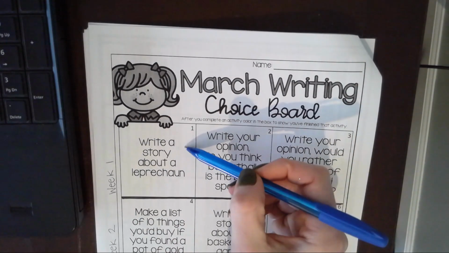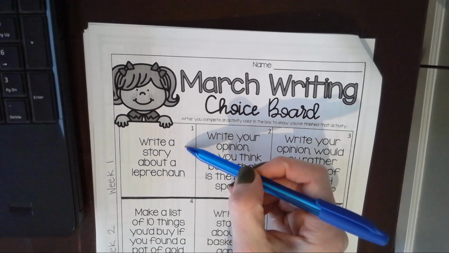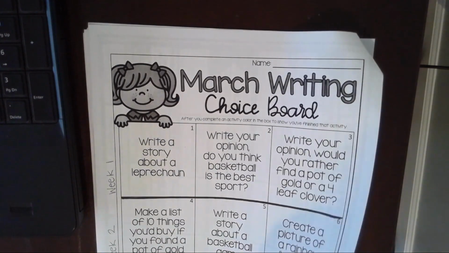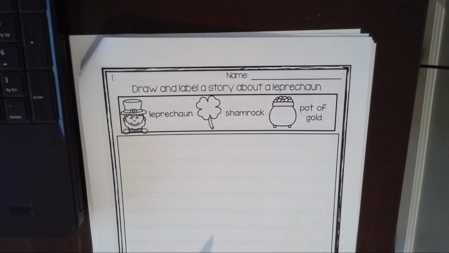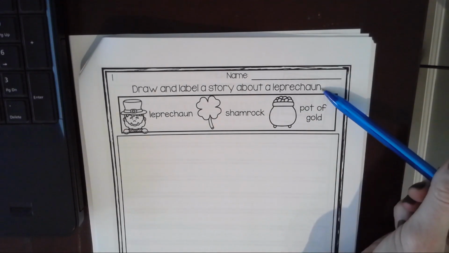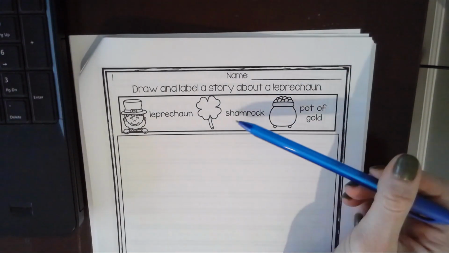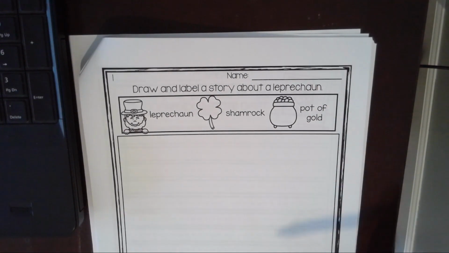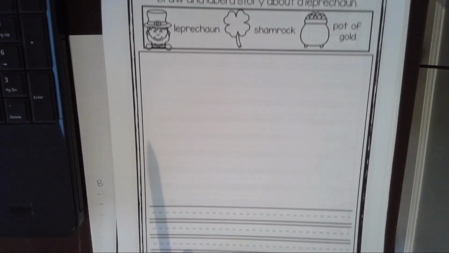I am just going to give you a demo on this first one. So, write a story about a leprechaun. Now, boys and girls and parents, there is a page in your packet for each one of those stories. This very first page is draw and label a story about a leprechaun. They give you some words to look at so you know how to spell them. What I would do is to write first and draw last, okay?